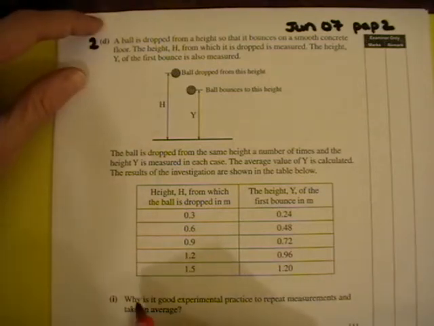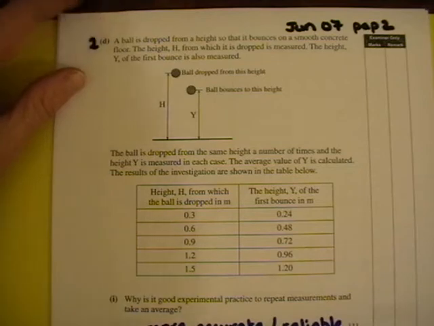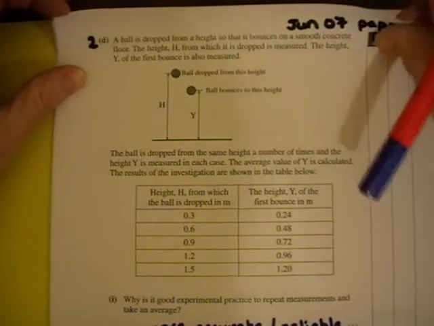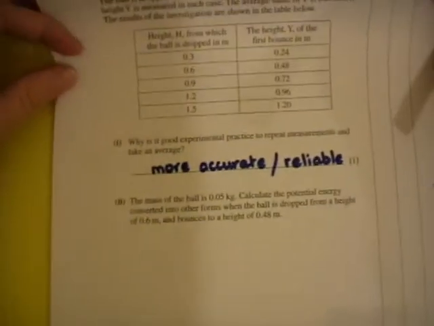So you can say something there about the fact that it is more accurate or more reliable, and that will easily get you your mark. And I'm just realising you can't really see that. So more accurate or more reliable.